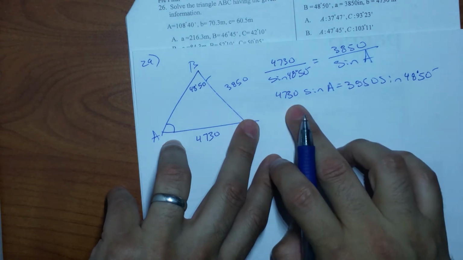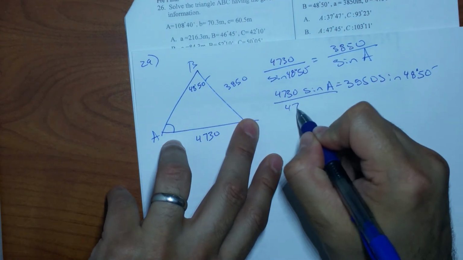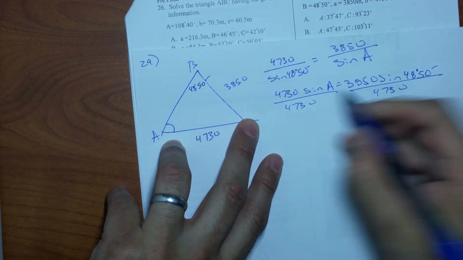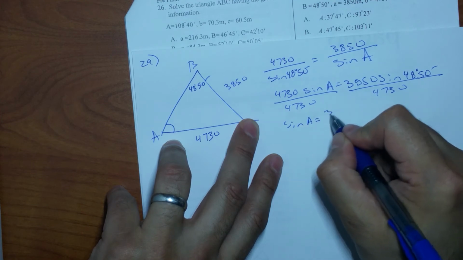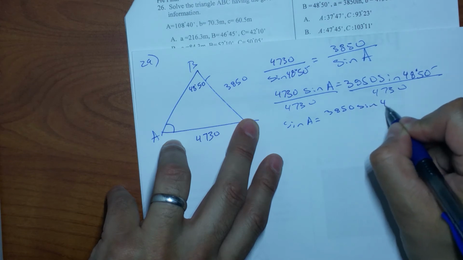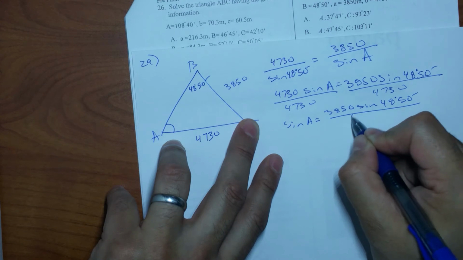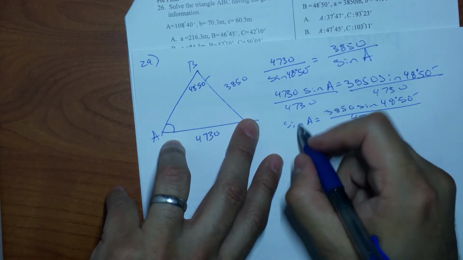Okay, so now I'm going to try and divide both sides by 4730. So sine of A is equal to 3850 sine of 48 degrees 50 minutes over 4730. And right here I'm going to take the inverse.